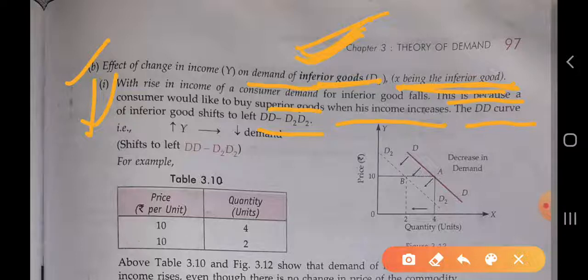And here we are seeing the effect on the inferior good, so the demand curve of the inferior good will be shifted to the leftward, from DD to D2. With the increase in the income of the consumer, there is a decrease in the demand of the inferior goods. So the curve will shift to the left.